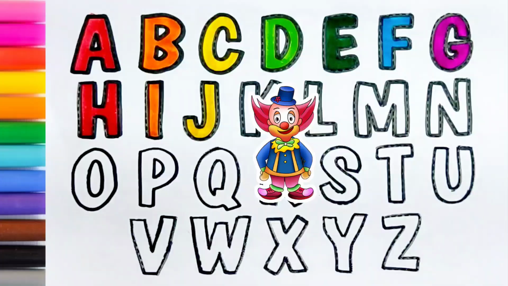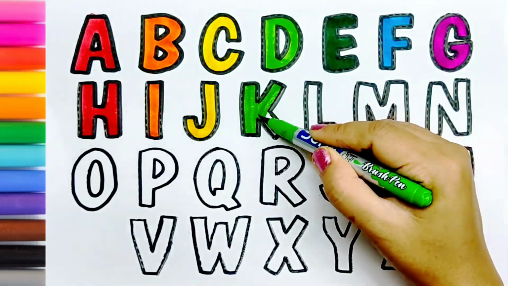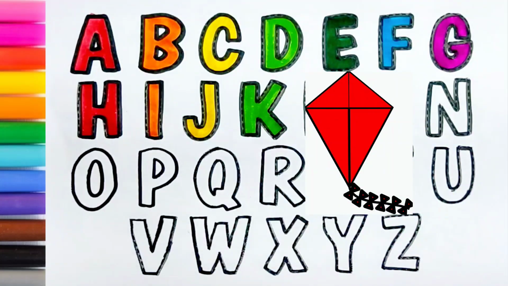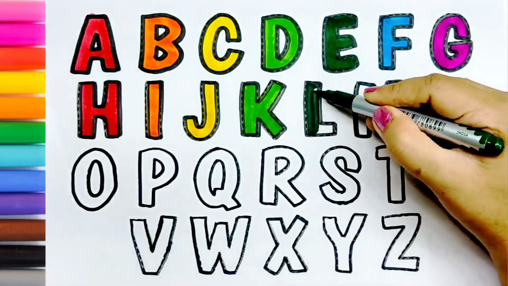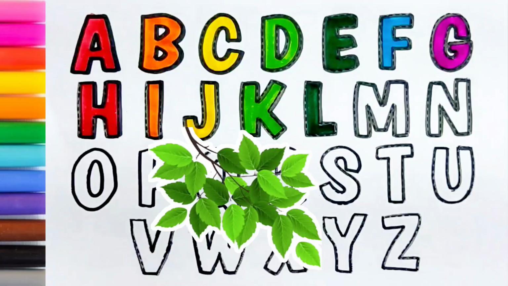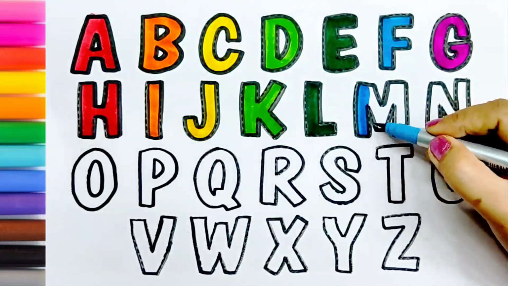J for joker. Light green color. K for kite. Dark green color. L for leaf. Sky blue color.